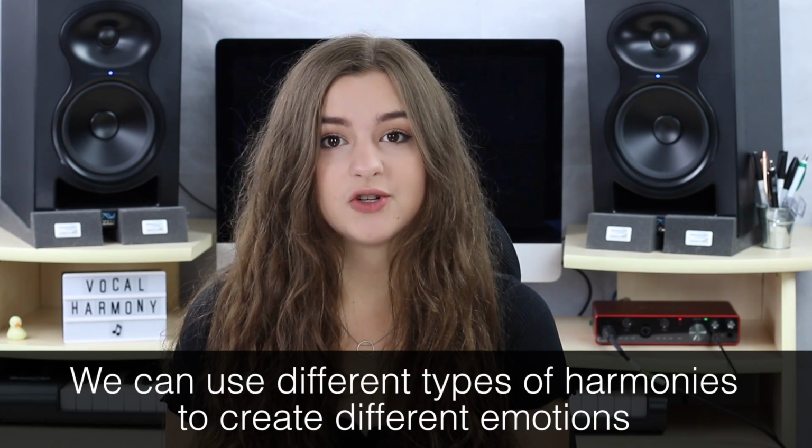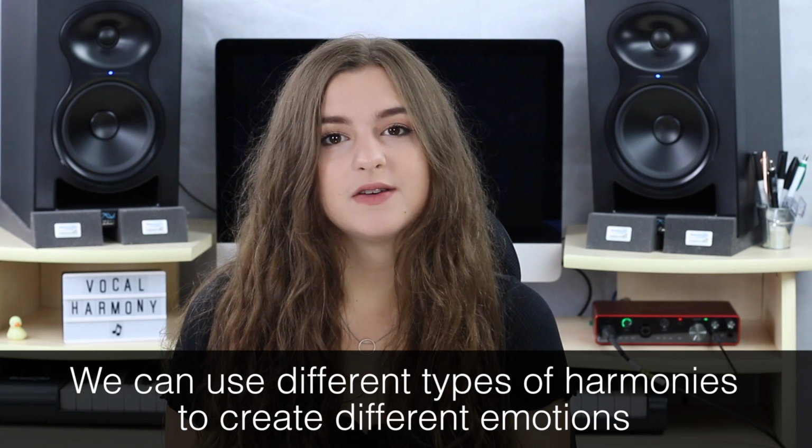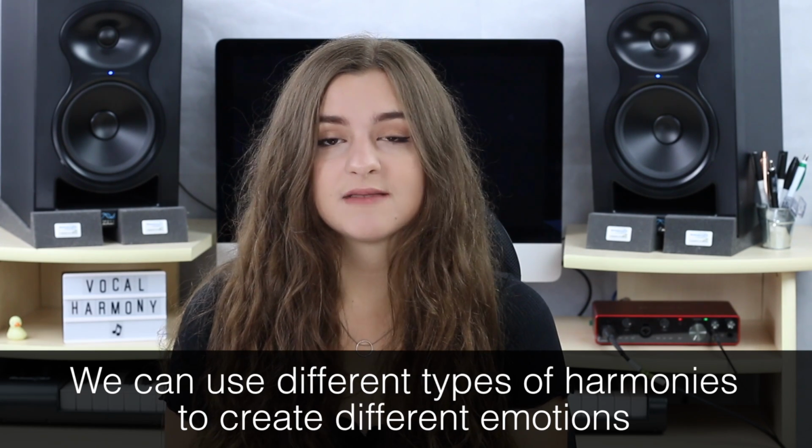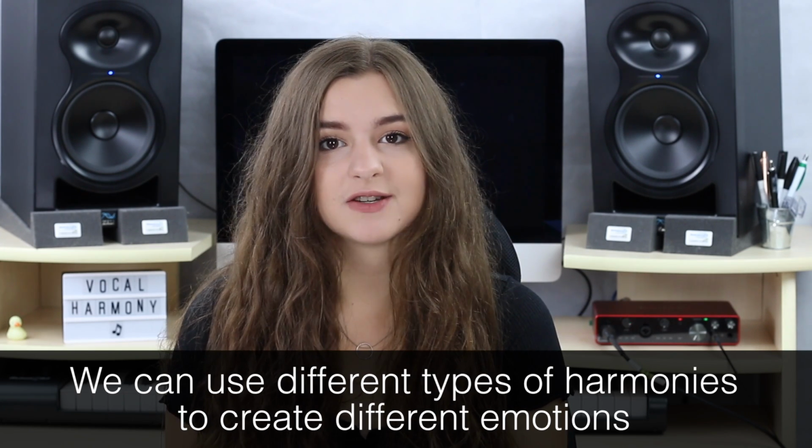Vocal harmonies are notes that are sung simultaneously with the main melody, that are different notes to the melody. They are used as a songwriting technique to add emotional impact. We can use them to emphasise certain phrases, certain words, or certain sections of a song. For example, we can introduce more harmonies in the chorus for added impact.